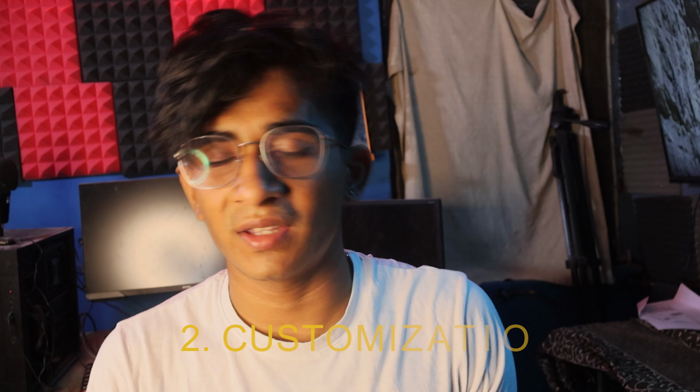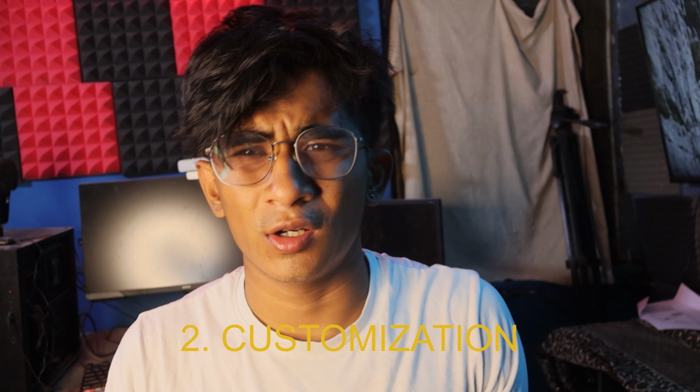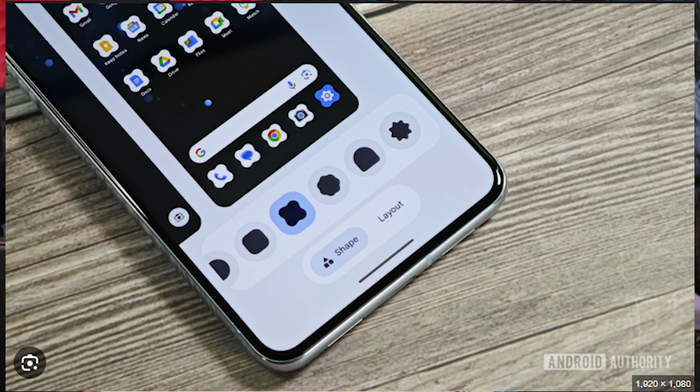Another major thing is customization. You can see lots of updates in terms of widgets, lock screen, wallpaper, and Google is going to introduce lots of themes in this Android 16 update, and everything is going to be minimal as well as crisp. It will add so much aesthetic value to a smartphone that it looks appealing.